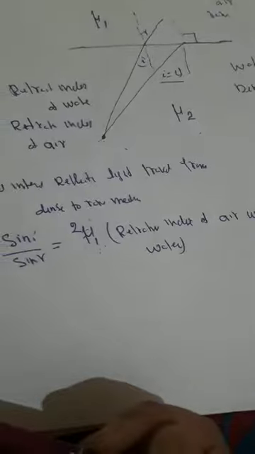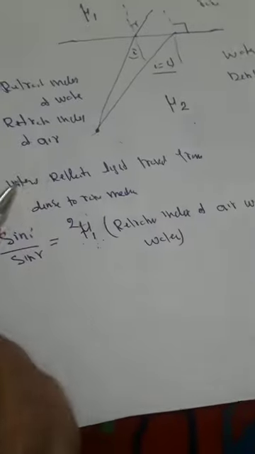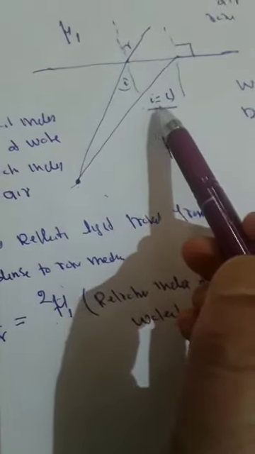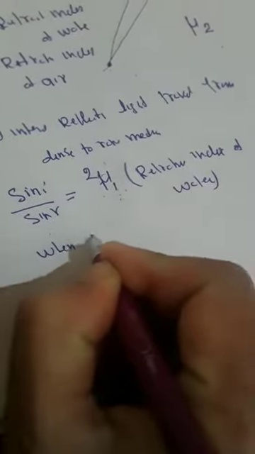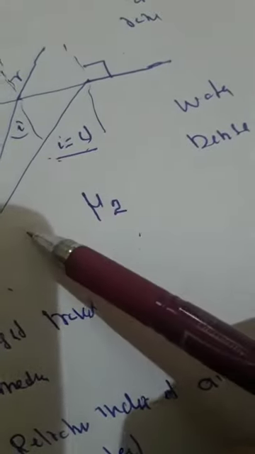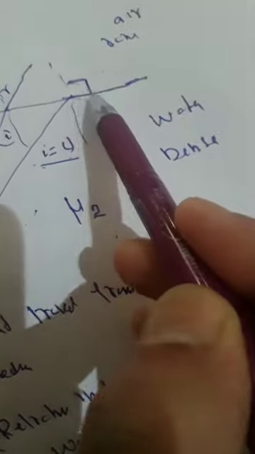But I have to make the relation with the critical angle. The critical angle is when I is equal to C. When the angle of incidence is equal to C, it is a particular value of the angle of incidence in the denser medium, corresponding to which the angle of refraction in the rare medium is 90 degrees.